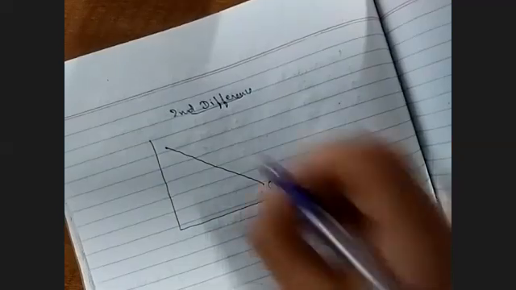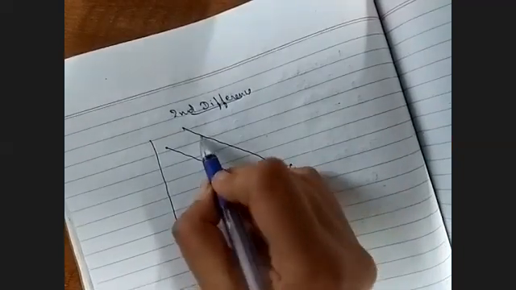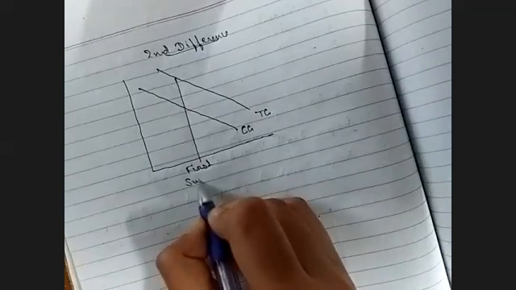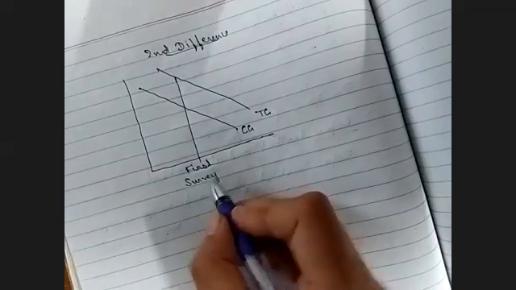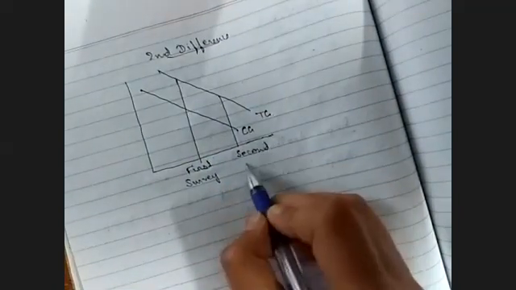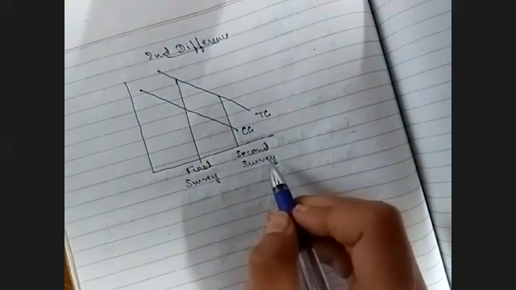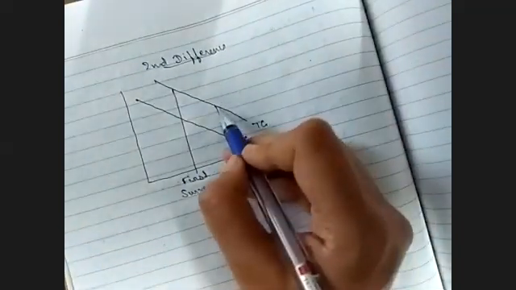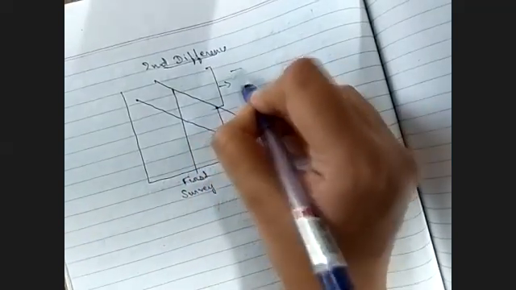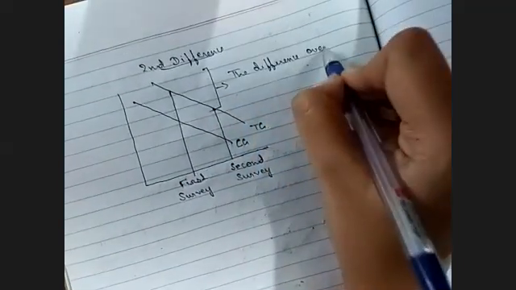This is the control group, this is the treatment group. This is the first survey, first time when we have surveyed. And this time again we have done a second survey. Now, when second survey we have done, we have found the difference over time.